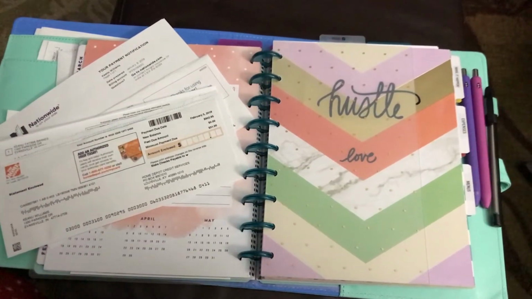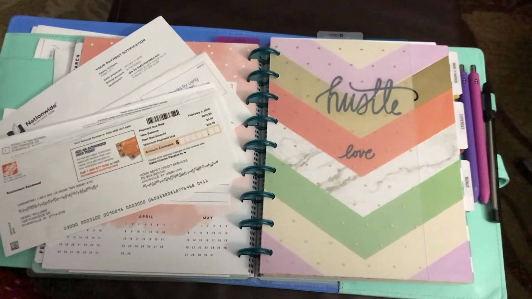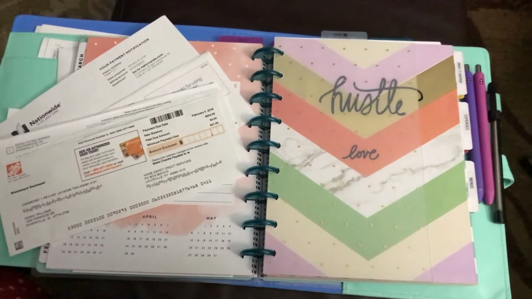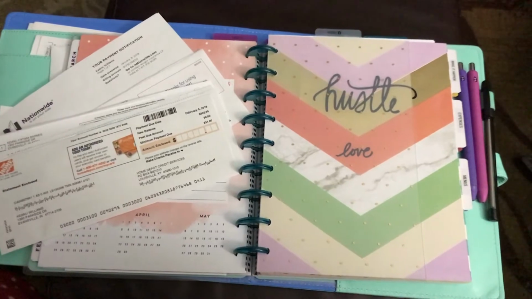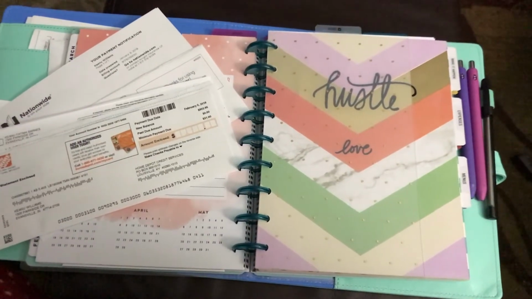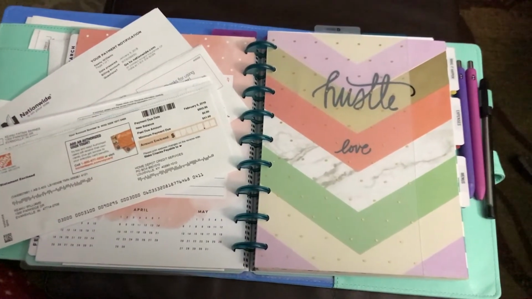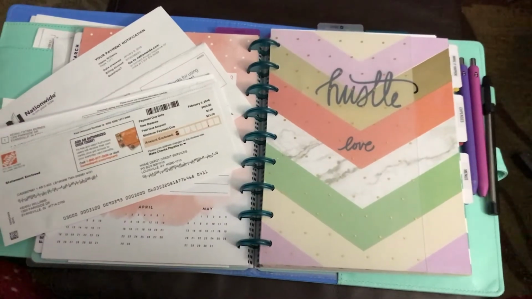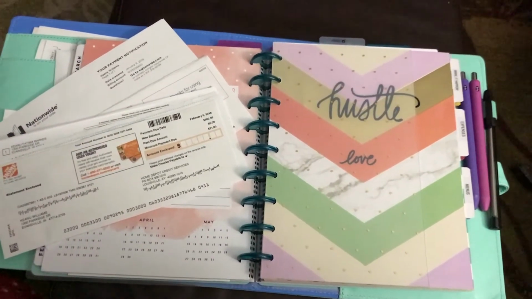Today's video will take a dive into my home section here in my Happy Planner, specifically the expenses where my budget is stored. You will get a first look at how I plan my February budget, and it will include real raw data. Hope you enjoy.